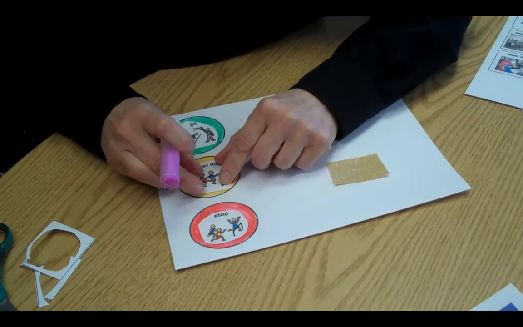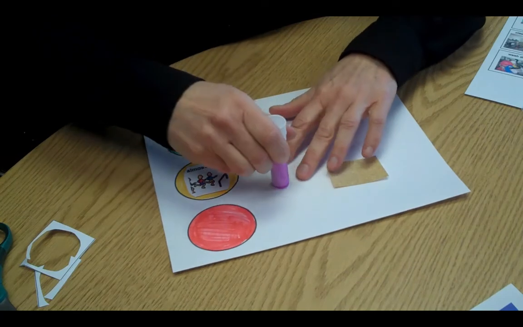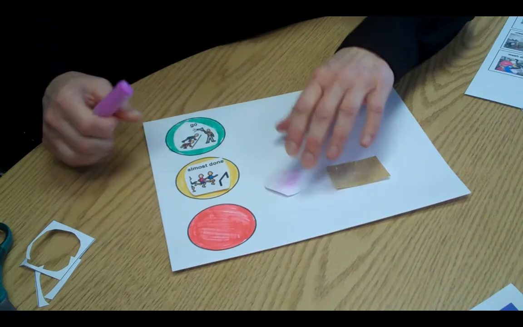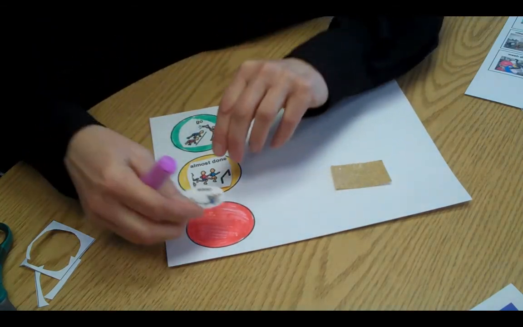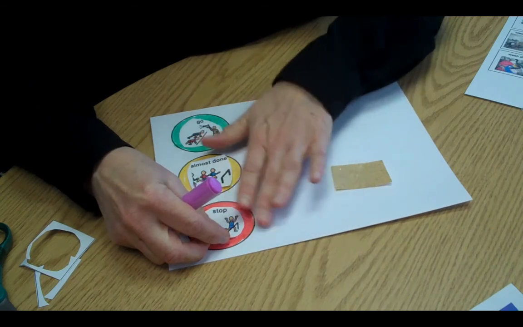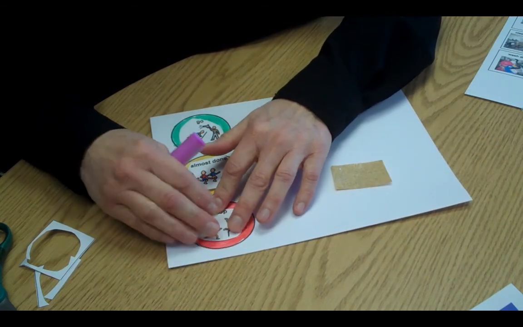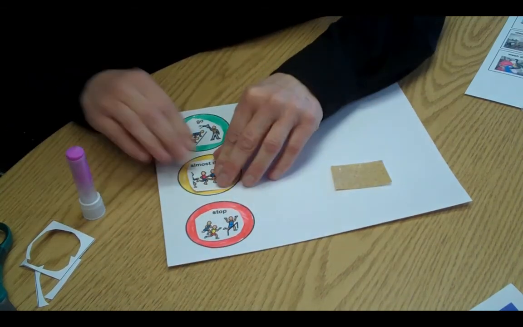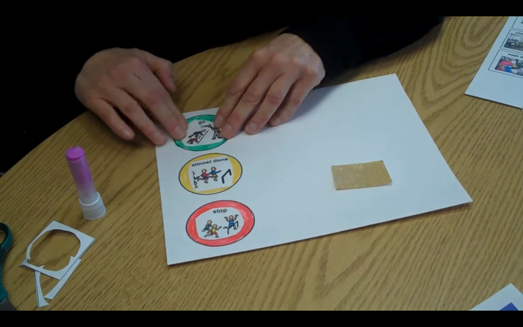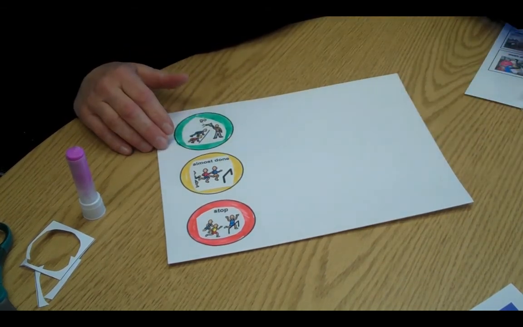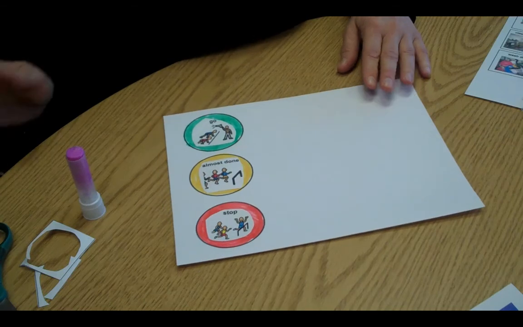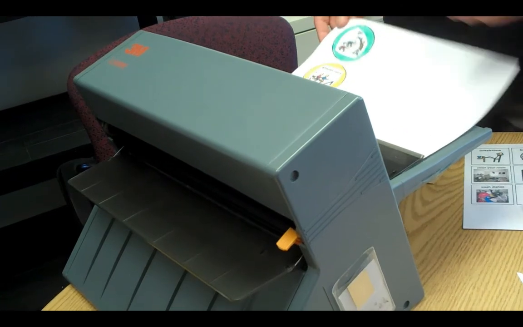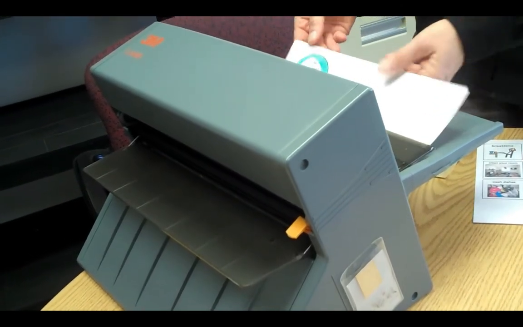This is all printed on cardstock, but of course, before we laminate, which is the next step, you can always, to make a sturdier board, go ahead and glue the whole piece of paper down to an old file folder, an old cereal box, and all that works pretty well too. So now I'm going to grab the laminator and we'll laminate these. Okay, so now we're going to laminate the board with the pictures glued on it.